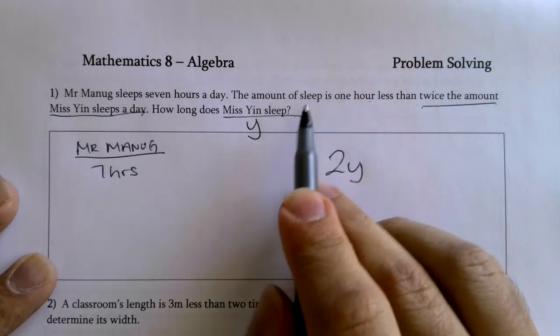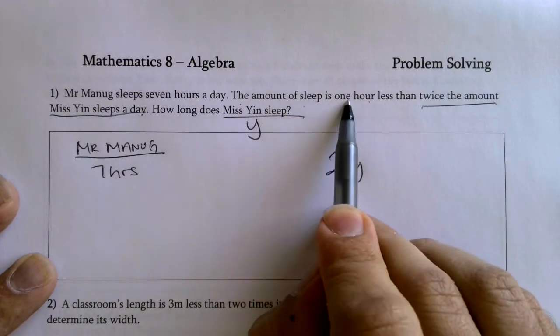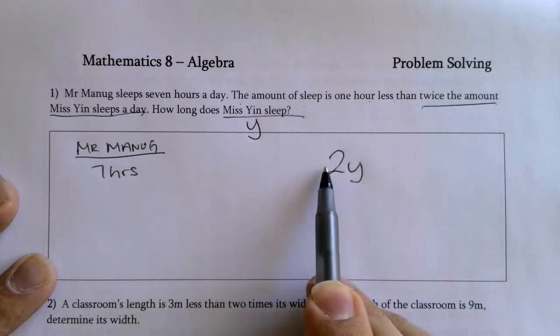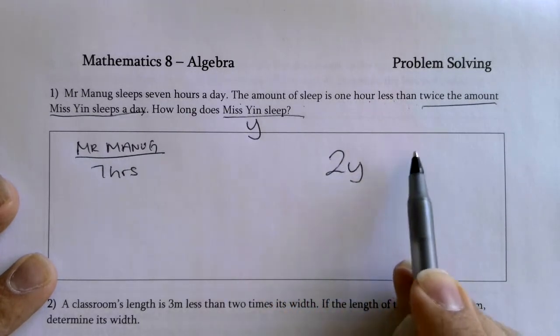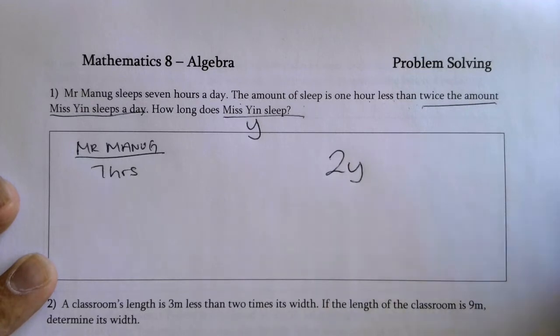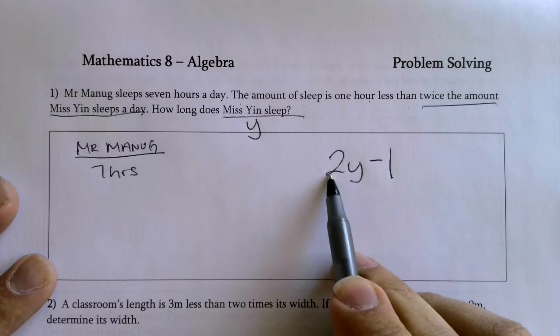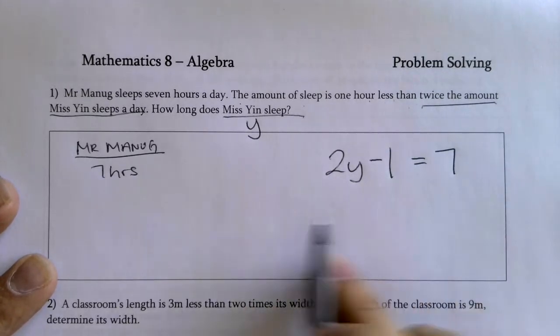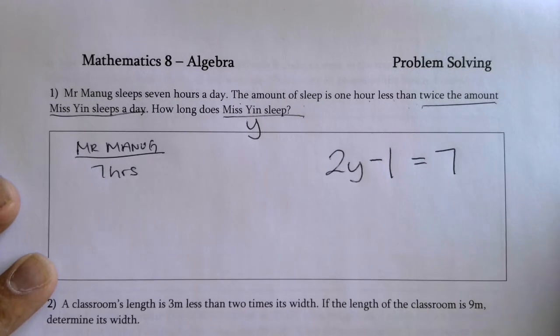Now it says here, the amount of sleep is 1 hour less than. Is it 1 minus 2y or is it 2y minus 1? It is actually 2y minus 1. So 2y minus 1 equals 7. This is my equation. Now this is a two-step equation, so we can solve it.